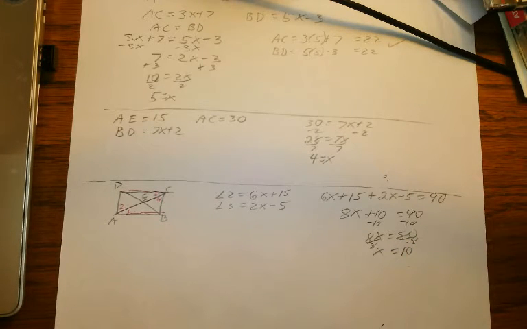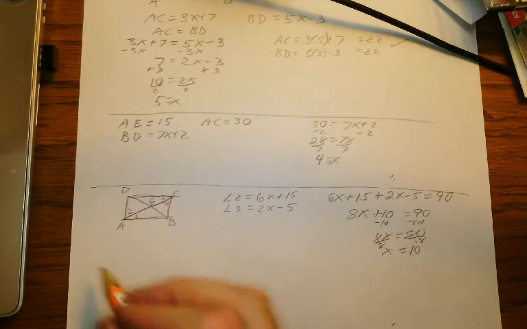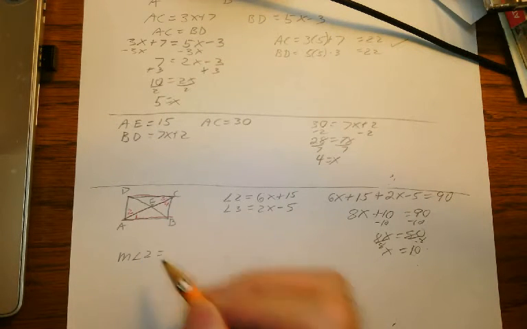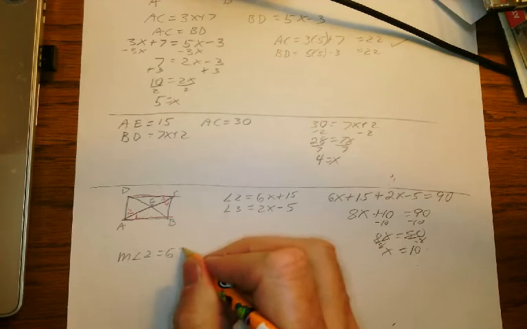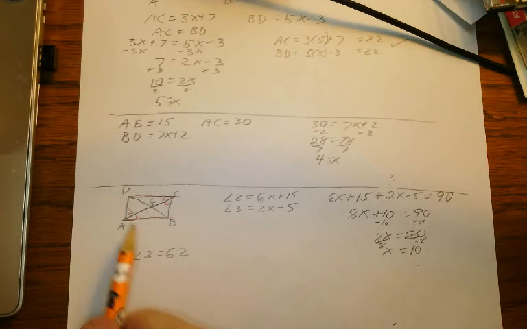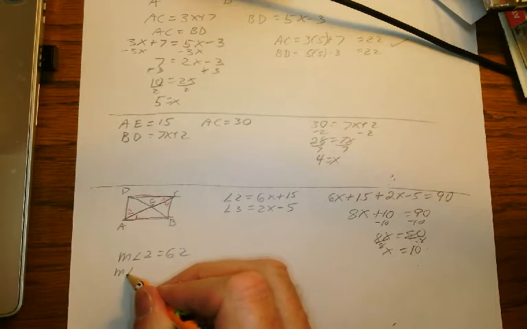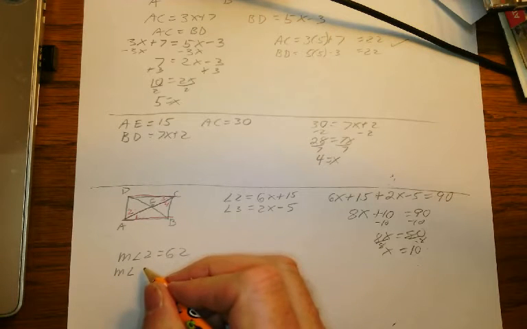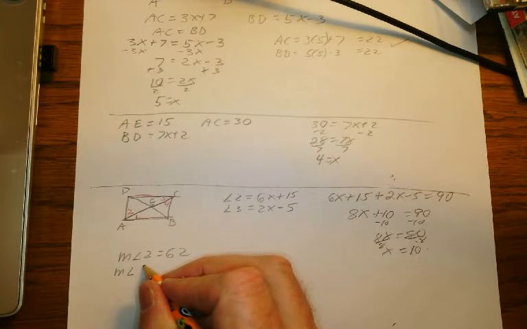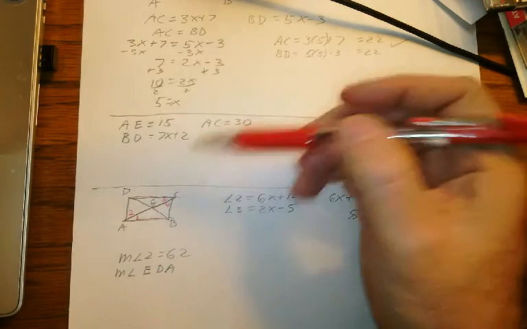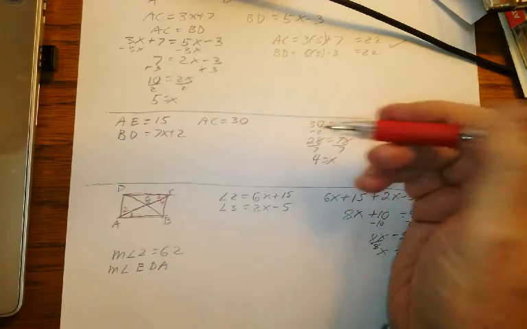Alright, now let's take a look at another one. Let's say the measure of angle 2 is equal to 62 degrees. Let's find the measure of angle EDA. This right here is 62.